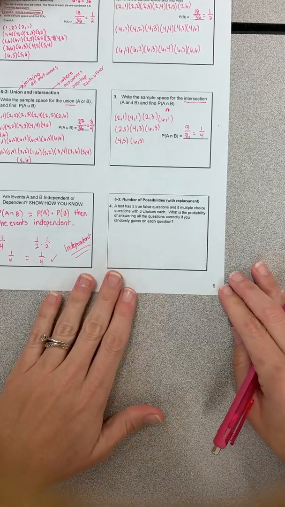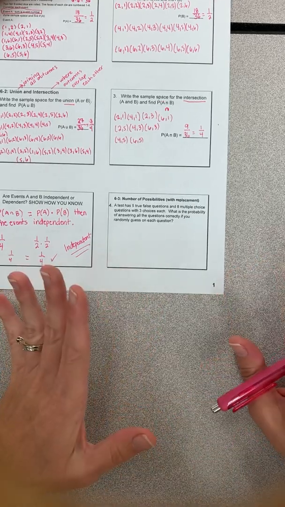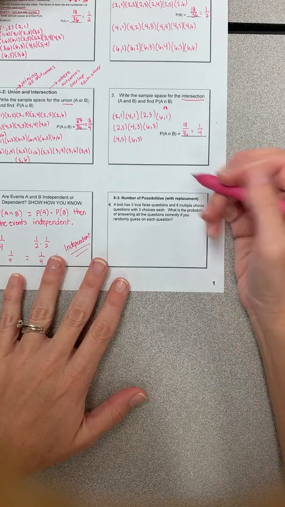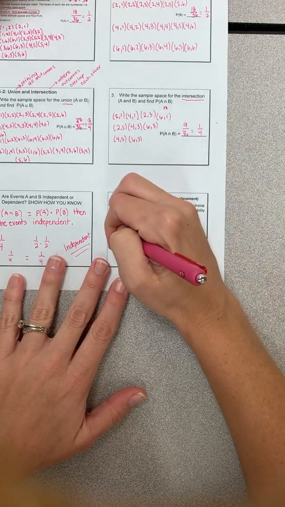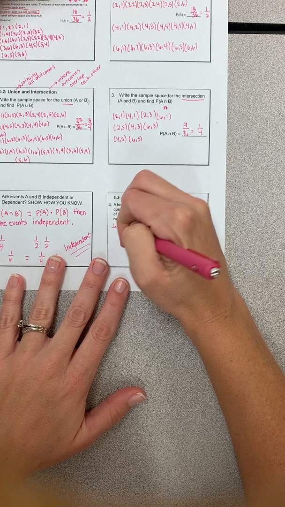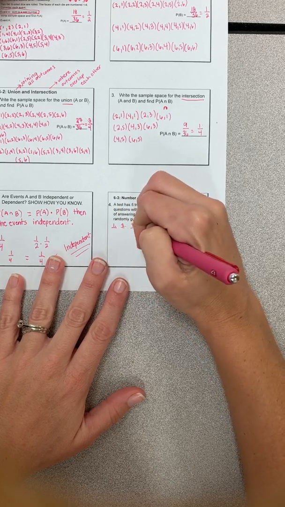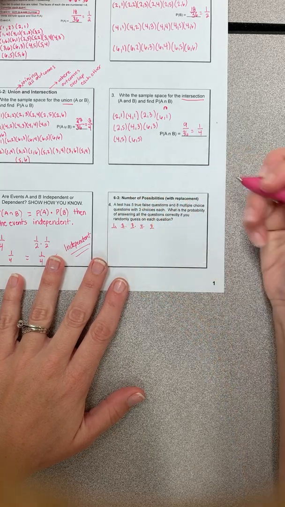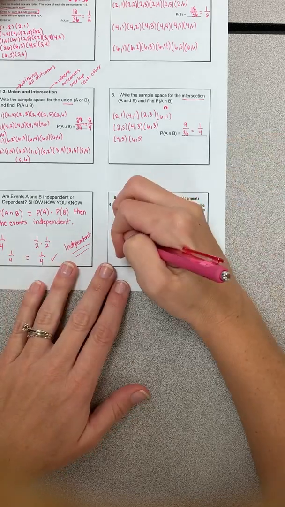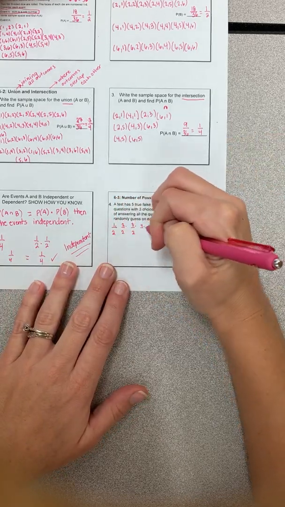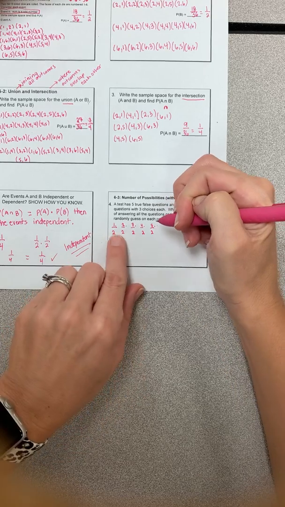All right, so there's a way that I always think about this. If you have 5 true false questions, number 1, number 2, number 3, number 4, number 5, they're all true false. So that means they each have 2 choices. So every one of those has 2 choices.